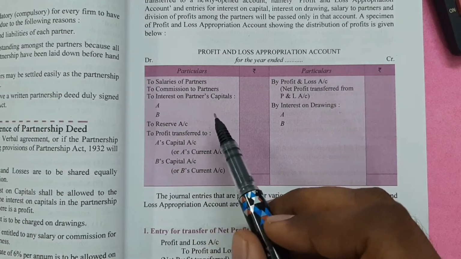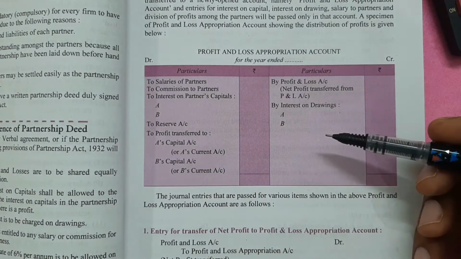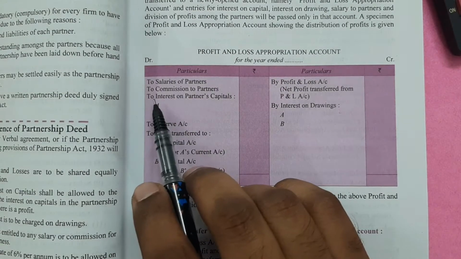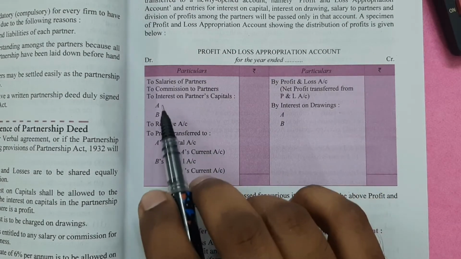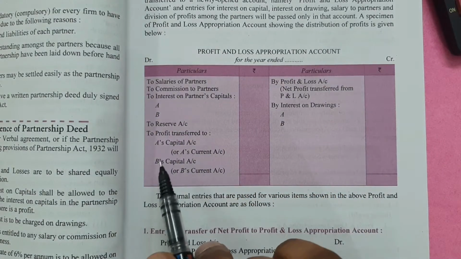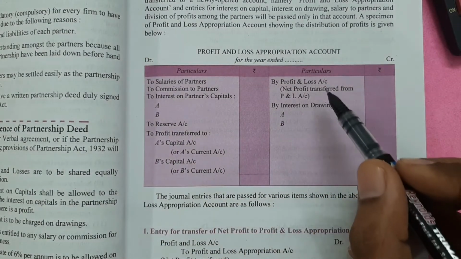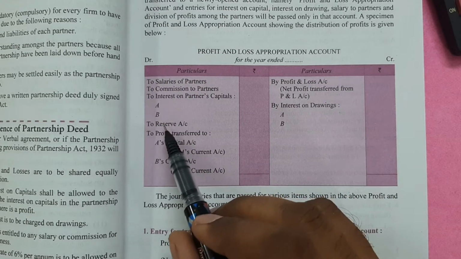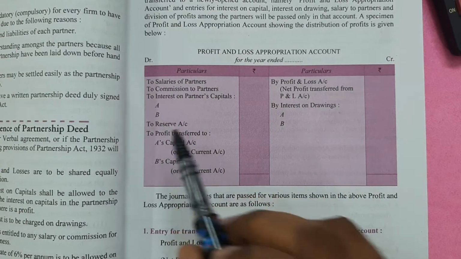Interest on capital: the firm pays interest on capital to the partners, so that is why we write it on the debit side, to interest on capital. A and B are imaginary partners given over here. If any amount of the profit is transferred to reserve, that is also to be written on the debit side.